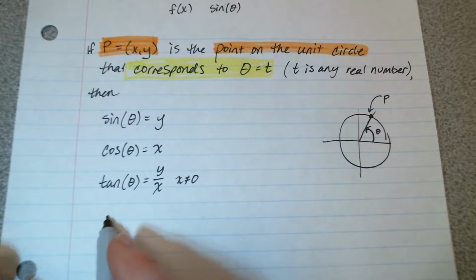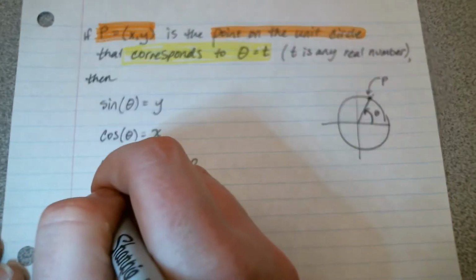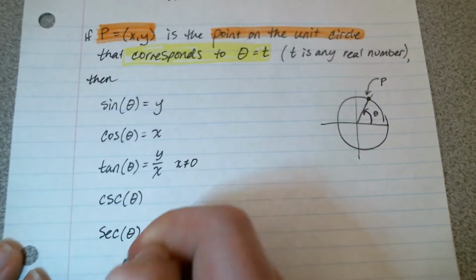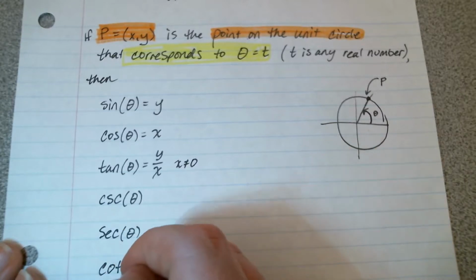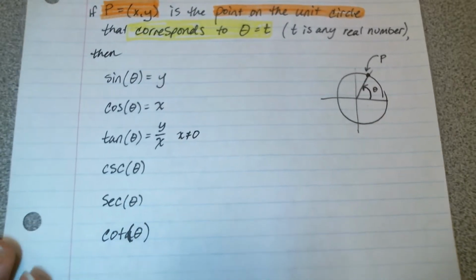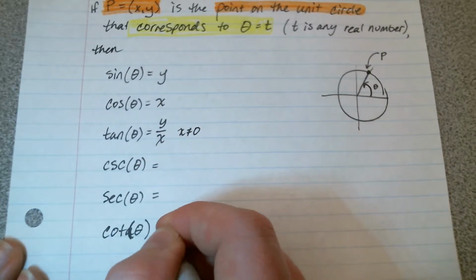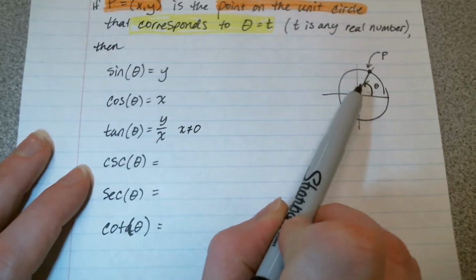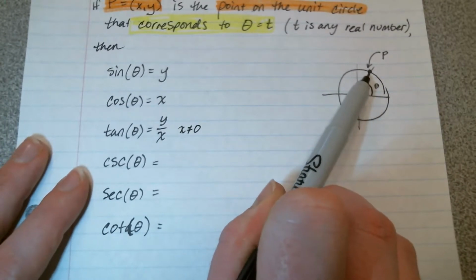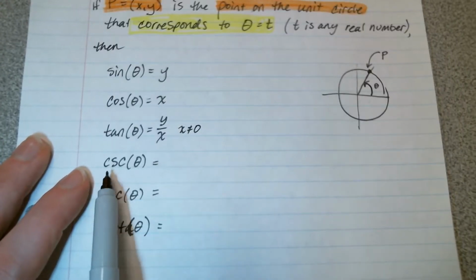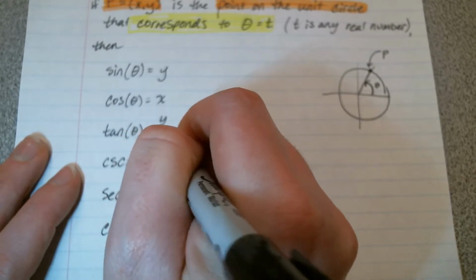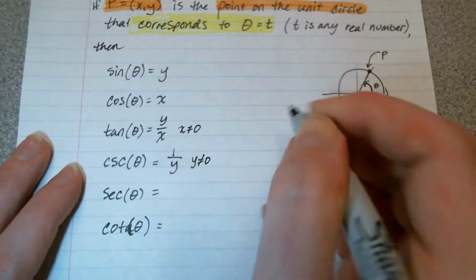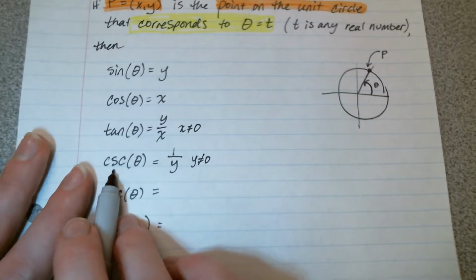Then we have 3 more trigonometric functions. We have cosecant of theta, secant of theta, and cotangent of theta. Cosecant of the angle, again, you find the point on the unit circle that corresponds to that angle. That point has an x and y coordinate. Cosecant of that angle is just 1 over the y coordinate. Again, we can't divide by 0. So if your y coordinate is 0, cosecant is undefined right there.